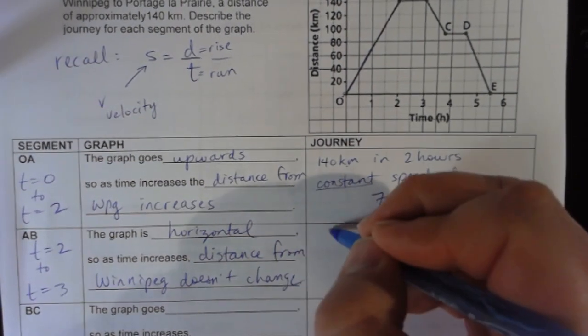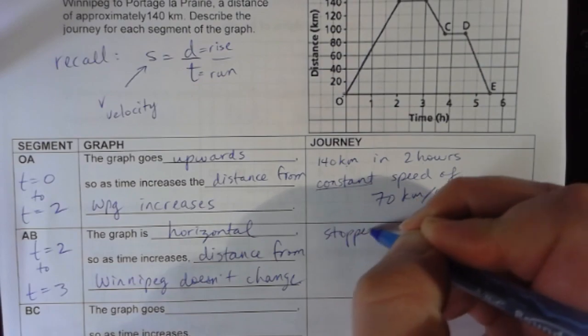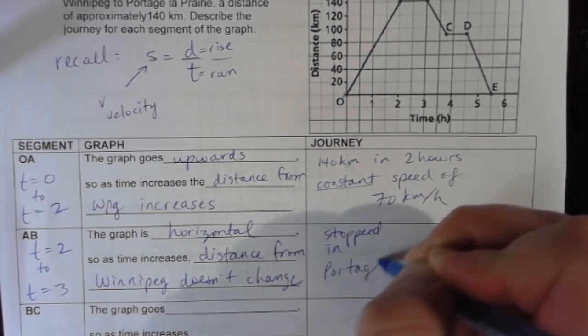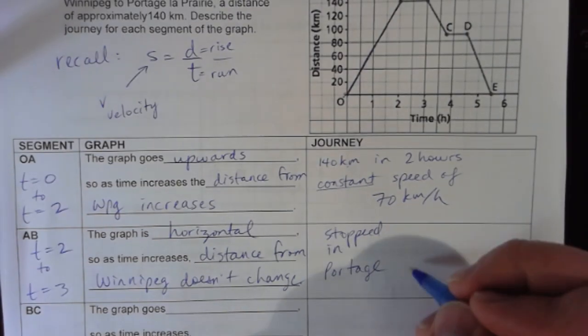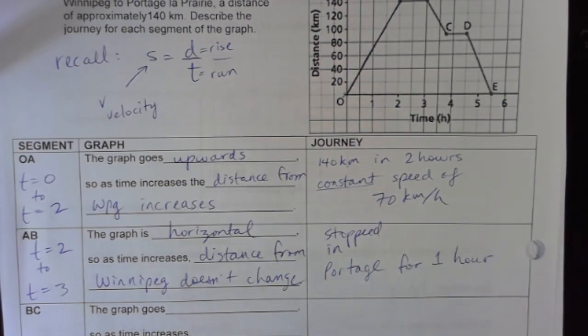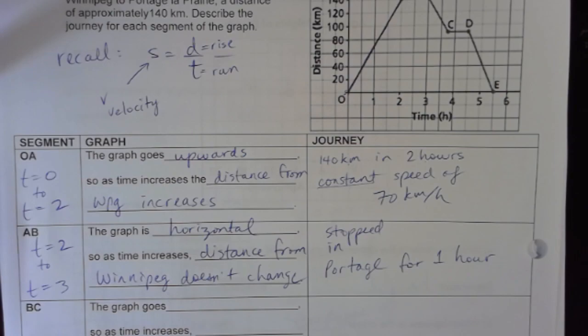And I would say that we have stopped in Portage. Let's just say Portage instead of Portage la Prairie, if that's okay. Looks like we've stopped for 1 hour. So that's a slope of 0, so we have 0 speed, so we have stopped.